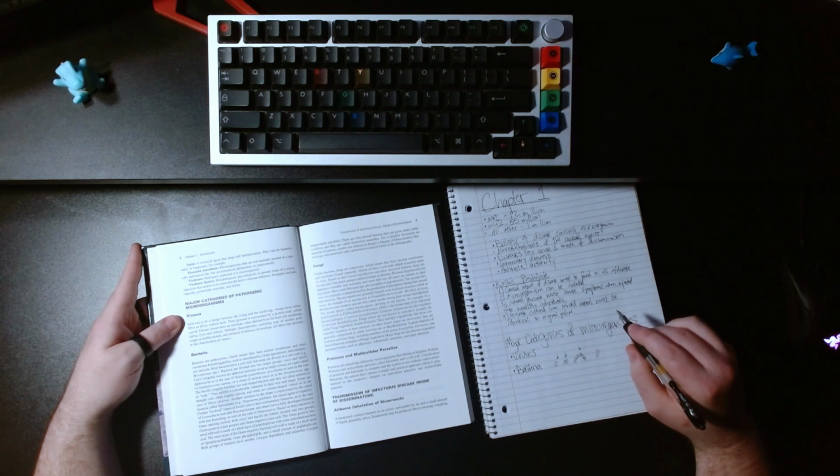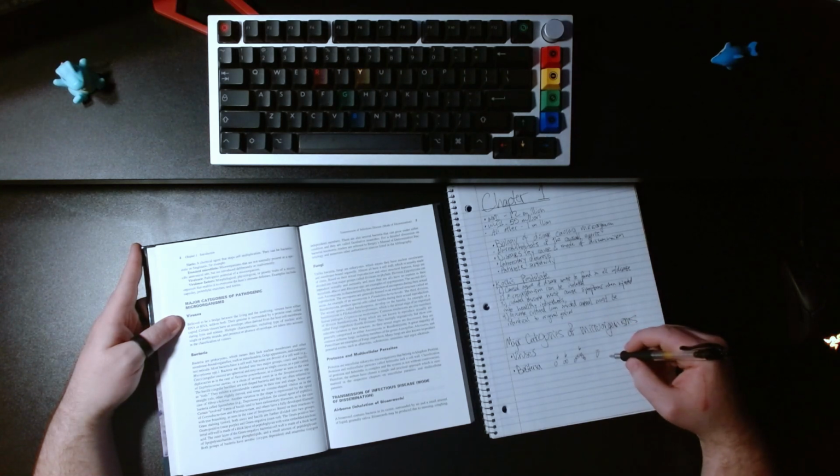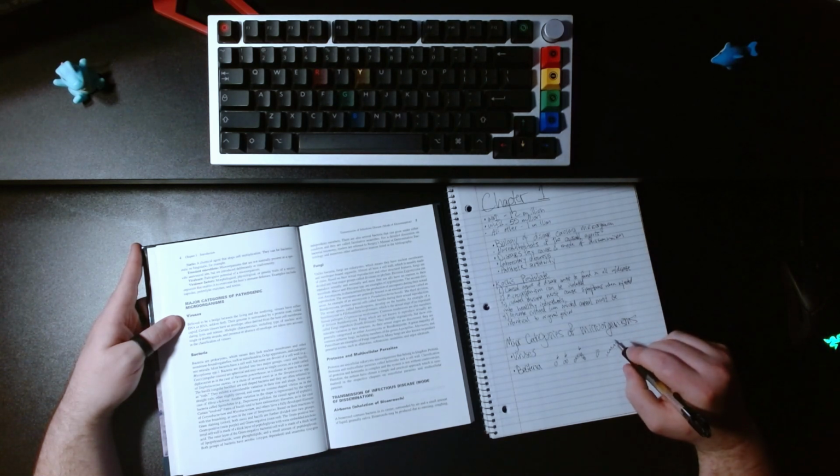Banana-shaped vibrios, as in the case of Vibrio cholerae. Another variation in the shape is represented by the spiral bacteria called spirochetes. Spirochetes are very weird, but we'll learn more about that. An example of a spirochete is Treponema pallidum, the causal agent of syphilis.